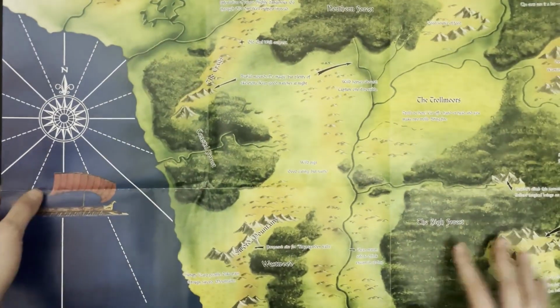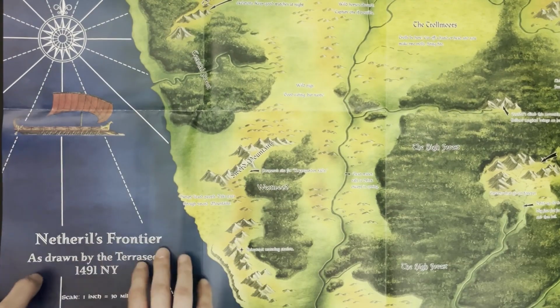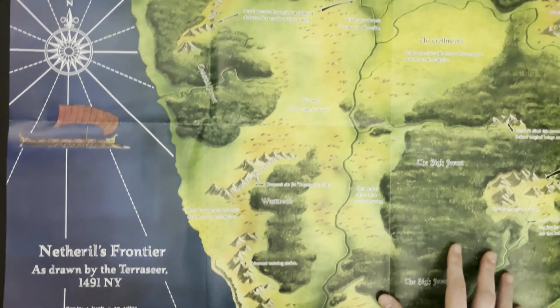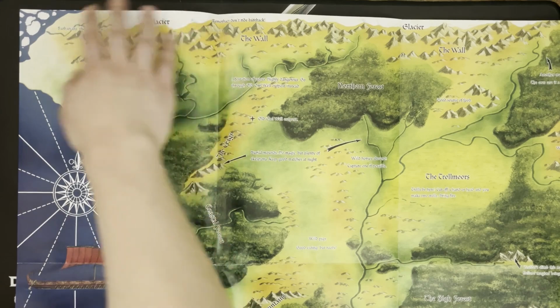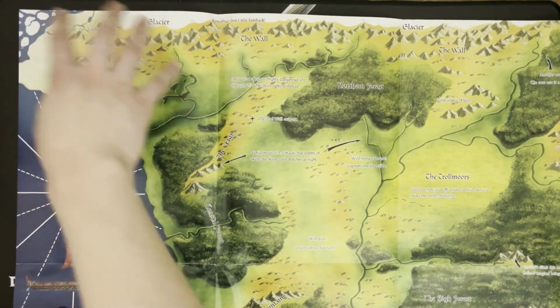And the other side gives us a map of what looks like Faerun. It's called Netheril's Frontier as drawn by the Terracia, 1491 NY. So this definitely looks like Faerun in the past. The glacier, that's obviously Icewind Dale. Barbarians, they hate magic, which is consistent with this area.